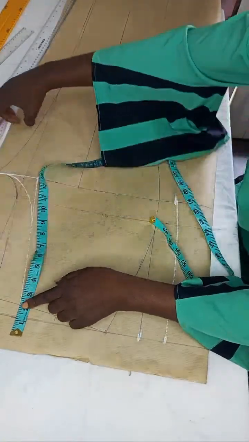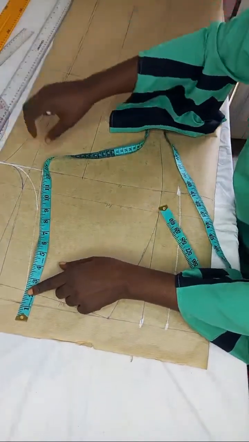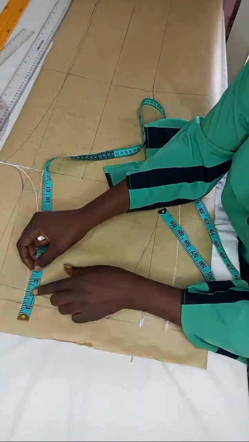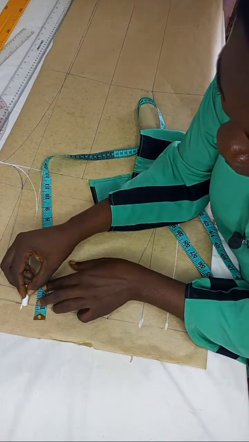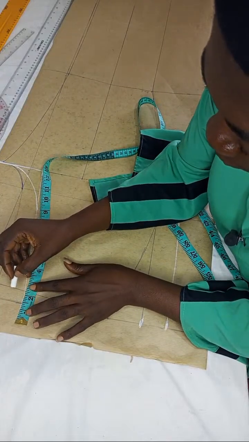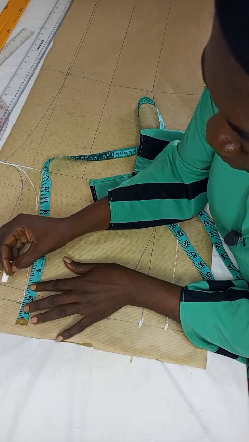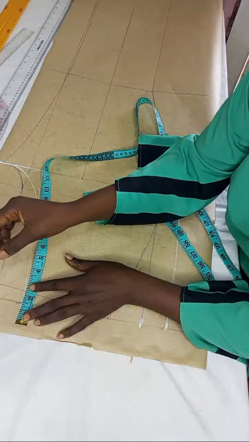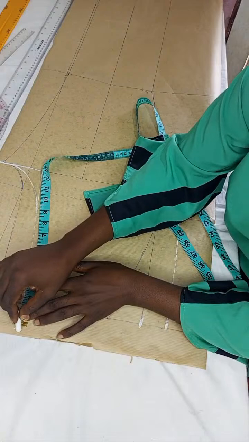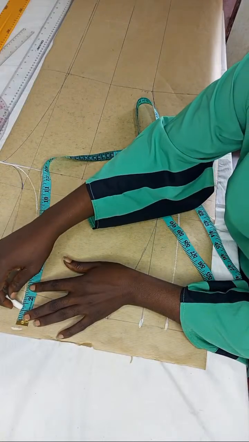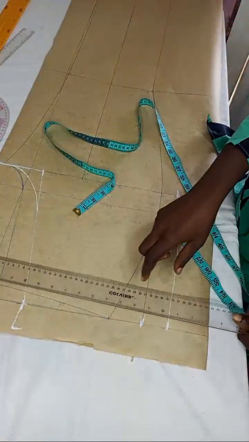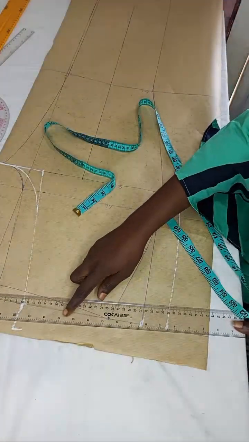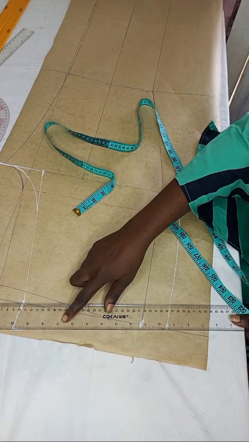At the back crotch, we are going to extend it upwards. We are going to extend it from this line upwards by 1.5 inches. And we slope it down.